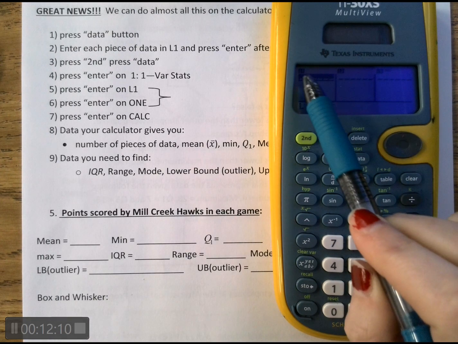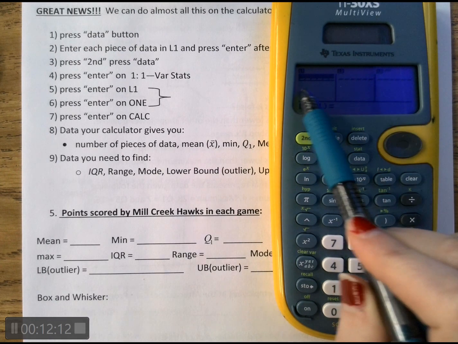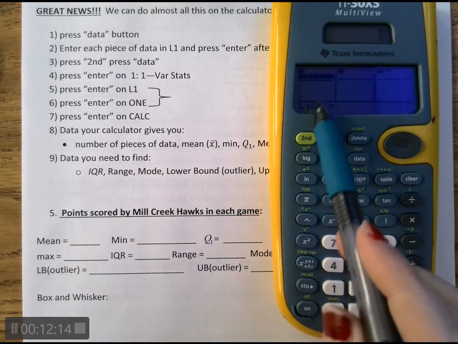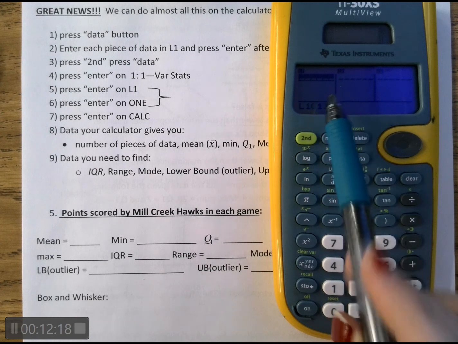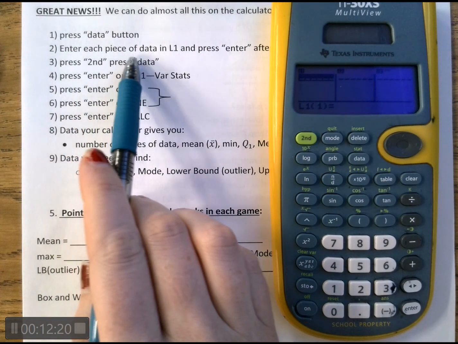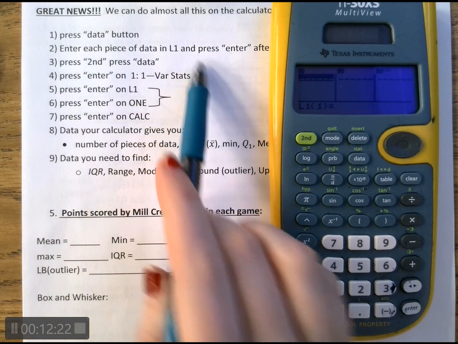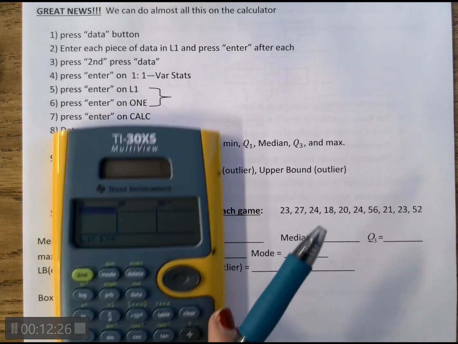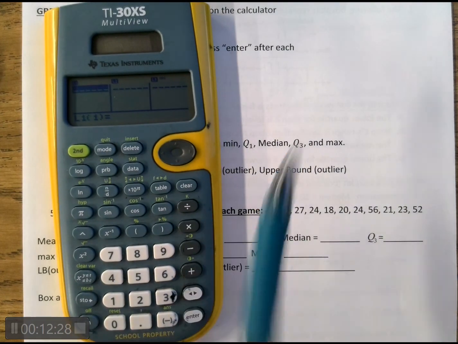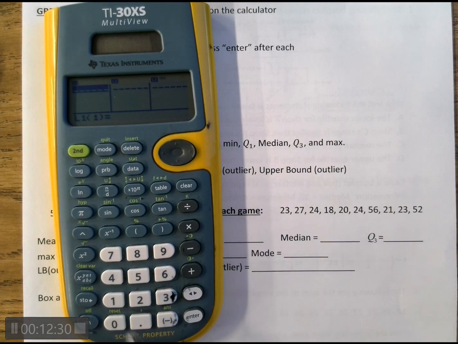And you're going to have L1, L2, L3, and a whole bunch of dashes. The first column, these are columns, should be highlighted. So you're going to enter each piece of data into L1 and press enter after each data piece. Our first data piece is 23. So I'm going to type 23 and press enter.